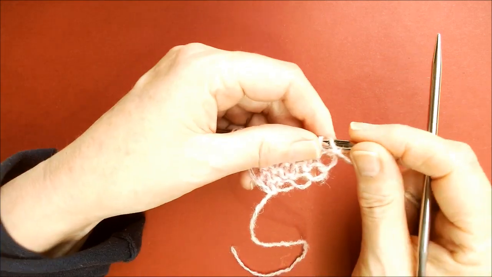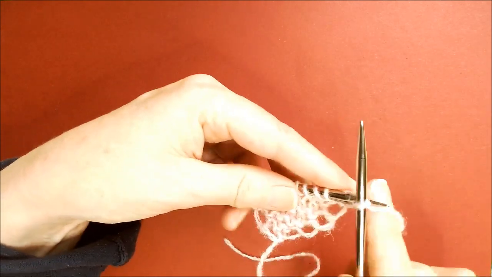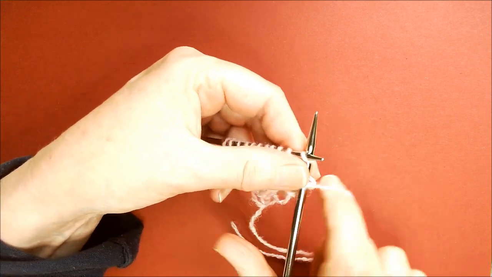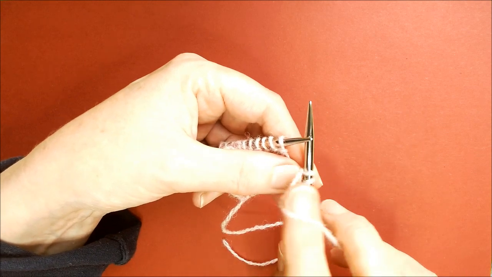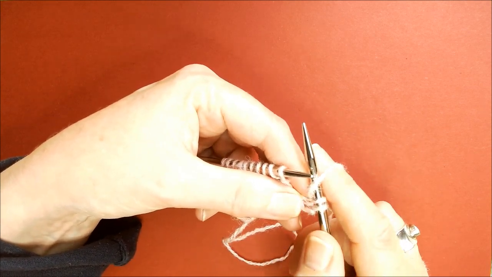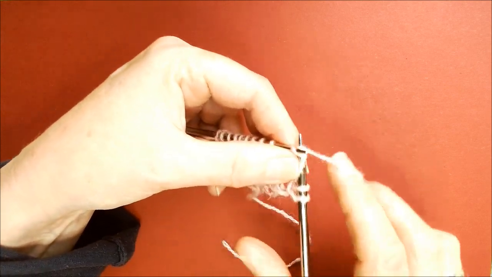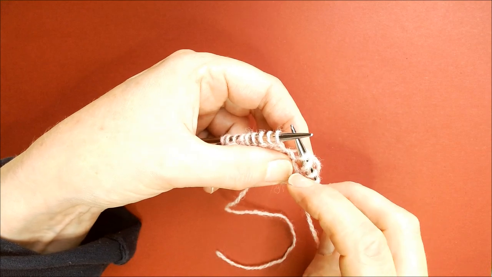So usually when we meet yarn over, we meet it somewhere in the middle of our work. So we know that we have to get our yarn in position so that it'll run from the front to the back of the work over the right hand needle. And when you knit the next stitch, the yarn over has the appearance of like a diagonal line running across the needle.